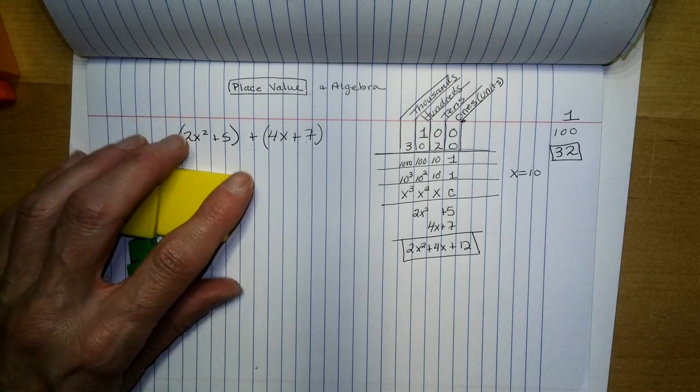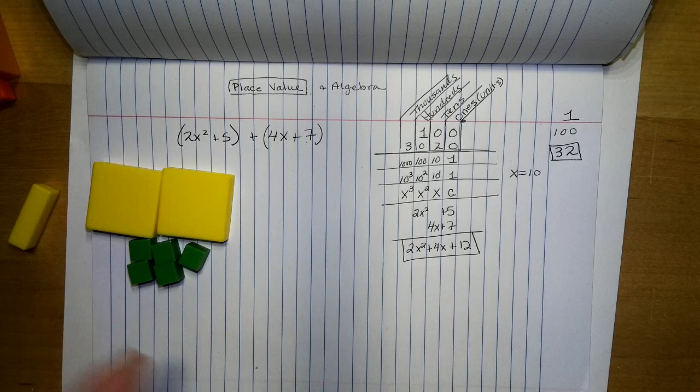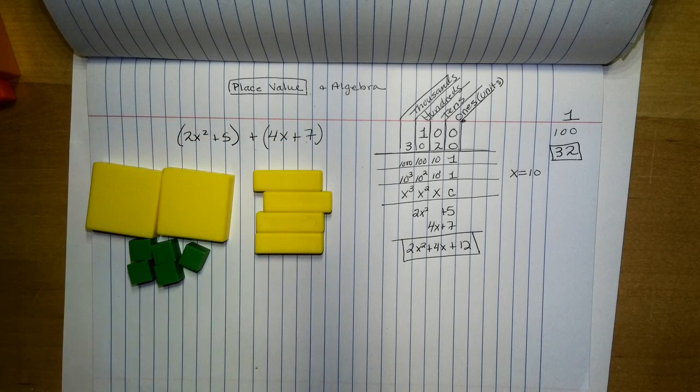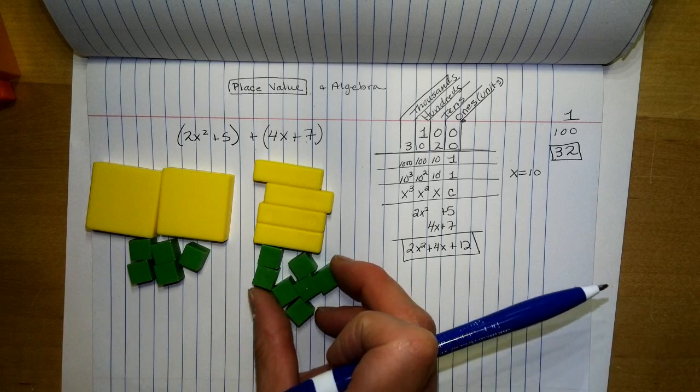Okay, so that represents my first number. Then this is saying 4x and 7. So 4x and 7. So I got to get 7 of these out. That's 4, 5, 6, 7. Okay, so this is my other number.